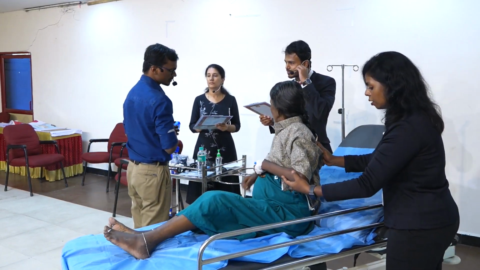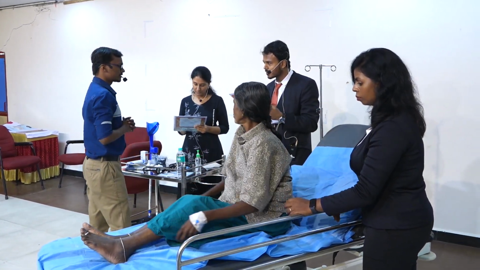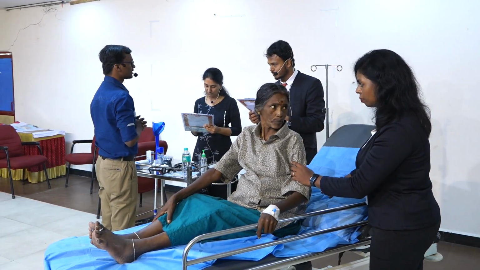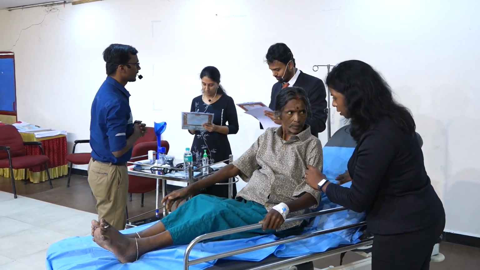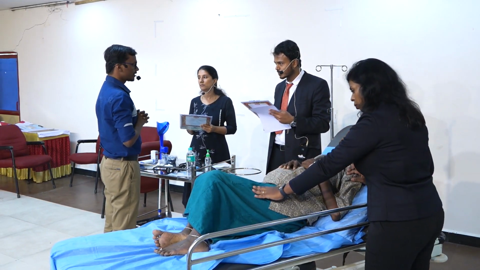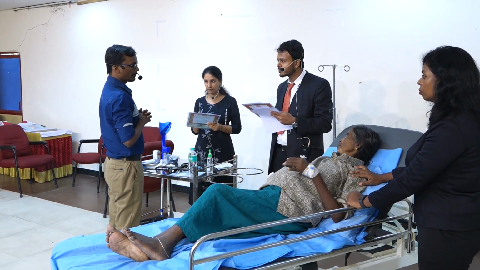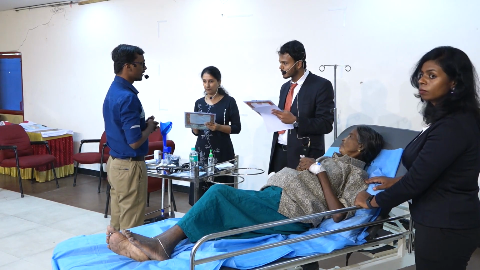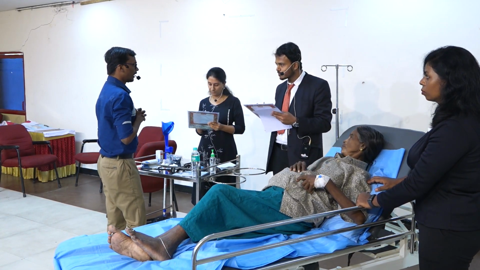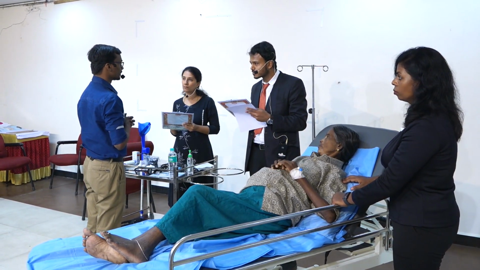Okay. On examination of this lady, I found she is thin built on general examination, and also she has pallor and icterus. She has mild pitting pedal edema of both limbs. On examination of her abdomen, on inspection, the abdomen is distended, and on palpation, I found she has a massive splenomegaly, and a fluid thrill is also present.